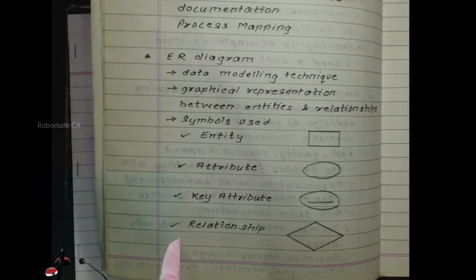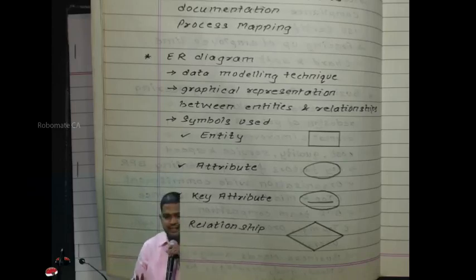Before taking a particular example or before drawing a diagram, let's try to understand what are the components of this ER diagram. First and foremost, ER diagram is a data modeling technique. Data modeling technique means the entities will be placed, and you need to set the relationship between them. That's called data modeling.